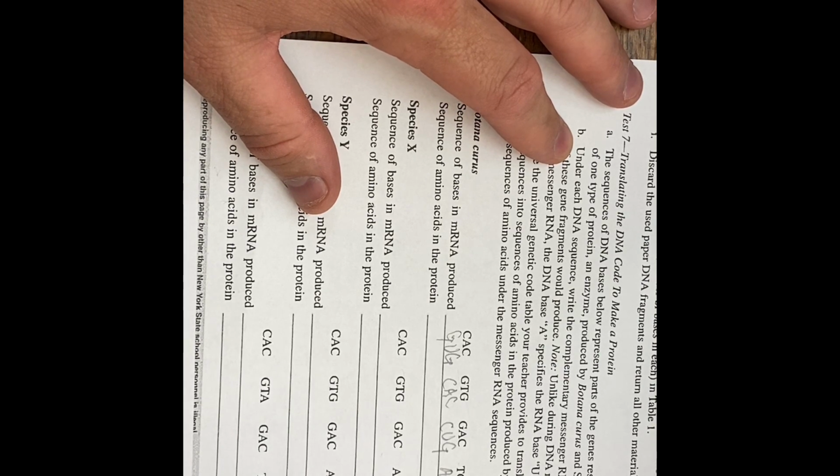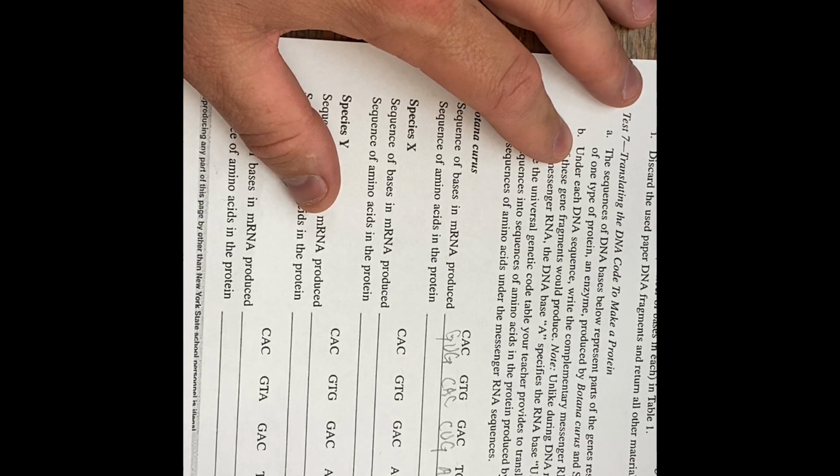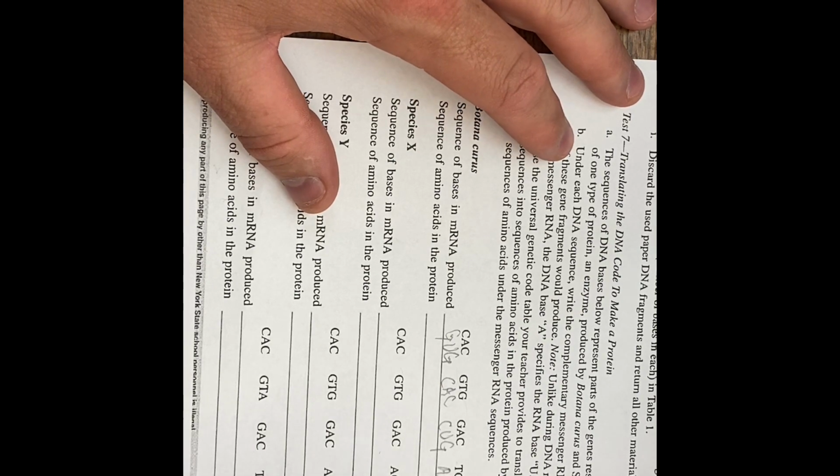And then CTC becomes G, A, G. Notice these 2 are the same, so the actual mRNA that's produced is the same.